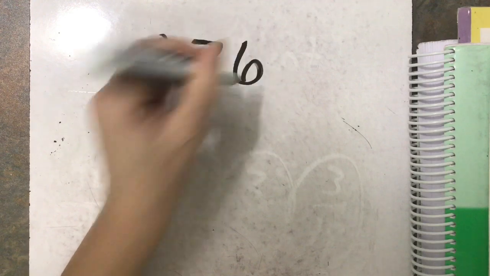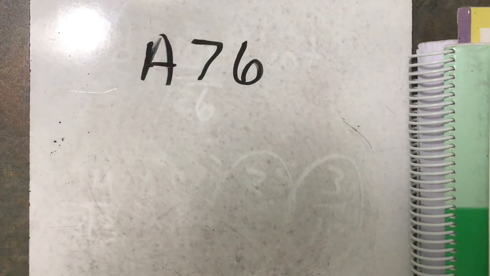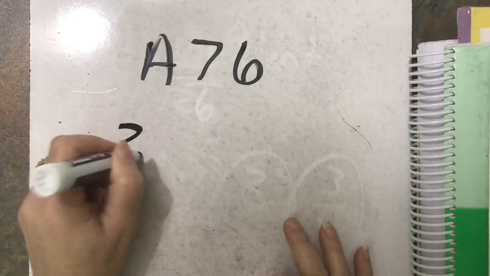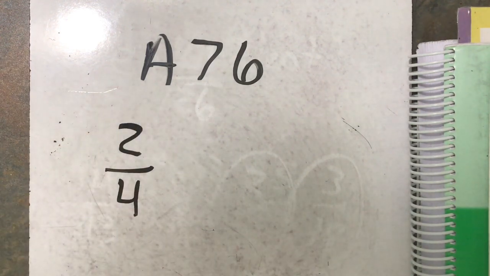I'm going to go ahead and move on to the next skill code, which is A76. A76. Now it wants you to do fractions in the lowest terms. Okay, for us that means simplify.